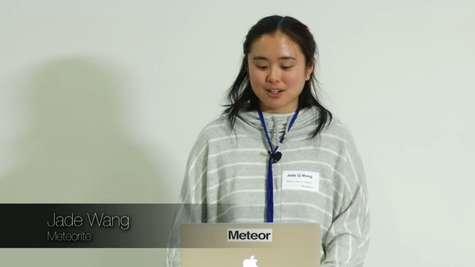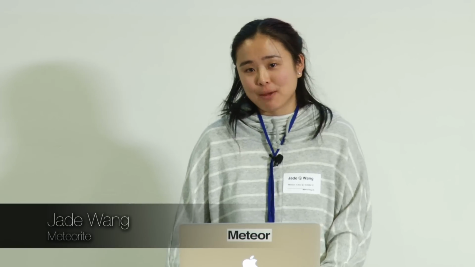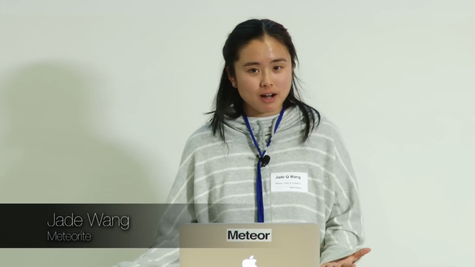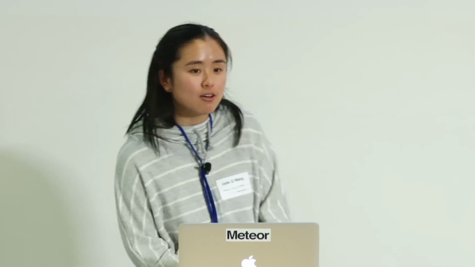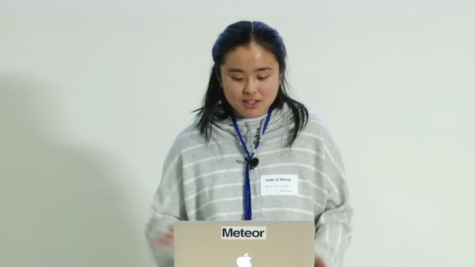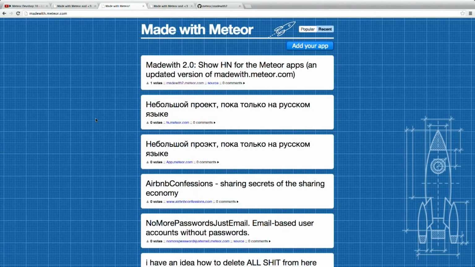And in order to do that, I worked through Discover Meteor, Sasha and Tom's book. And Sasha's going to be talking a little bit later today. And I made a new version of Made With. It's a show HN for Meteor apps. To give you an idea of what Made With looked like before, and most of you have probably seen this, this is old Made With.